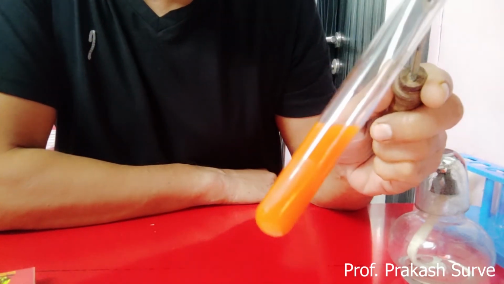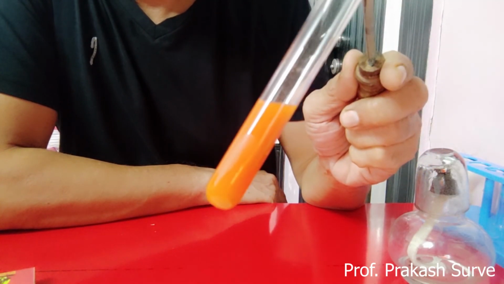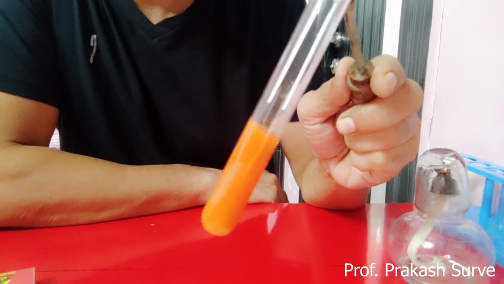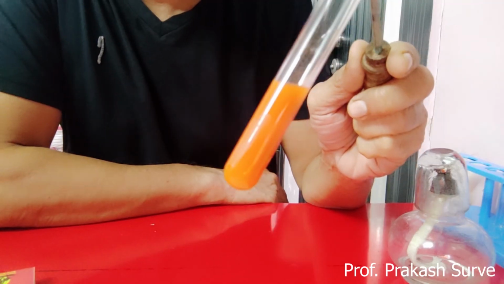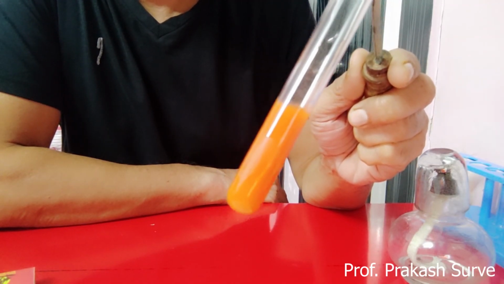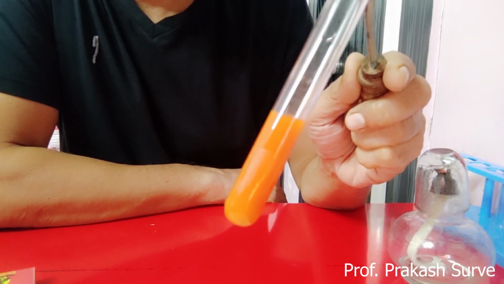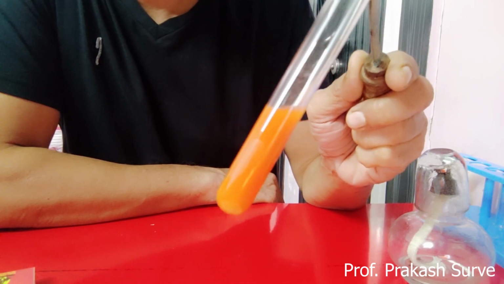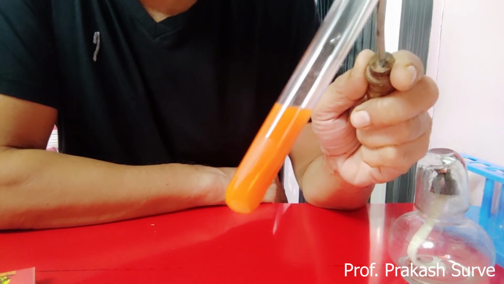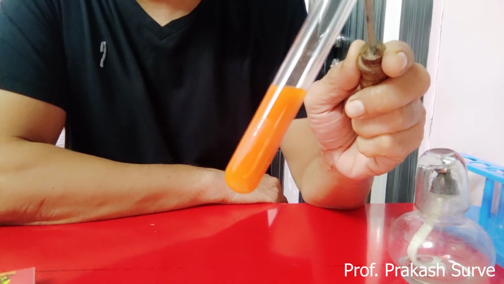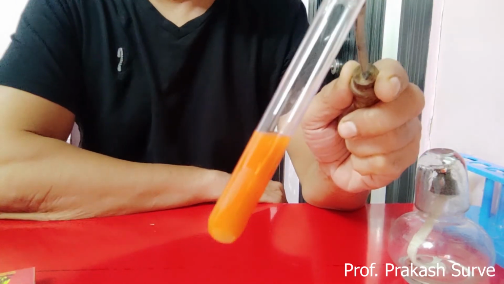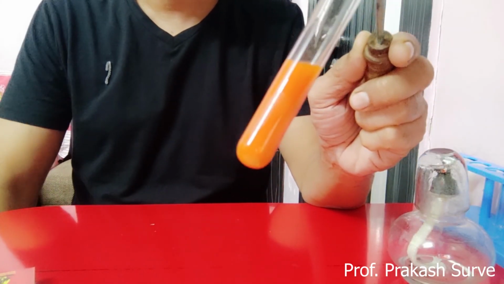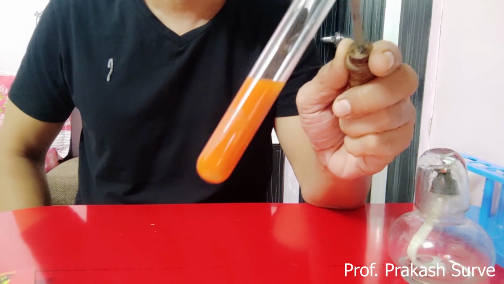A blood sugar level less than 140 mg per dl is normal, while a reading of more than 200 mg per dl after 2 hours indicates diabetes. A reading between 140 to 199 mg per dl indicates a pre-diabetic patient, means that is in the border level. So this is about what? About the test for sugar.